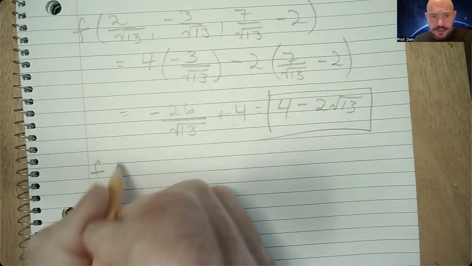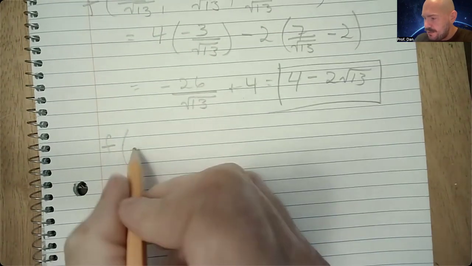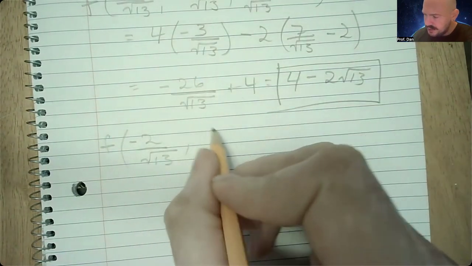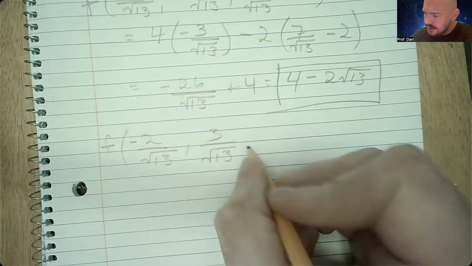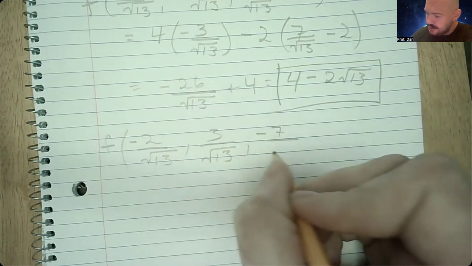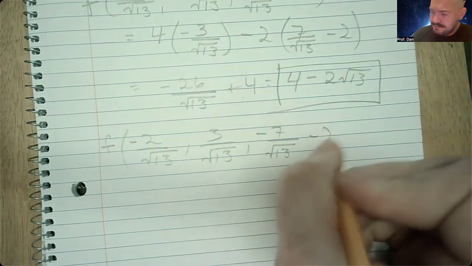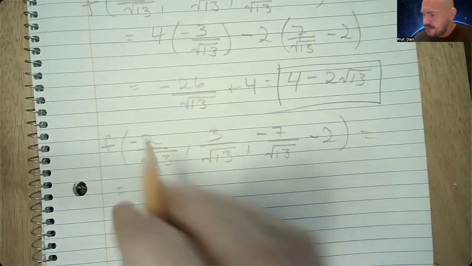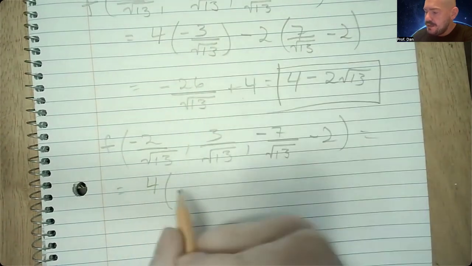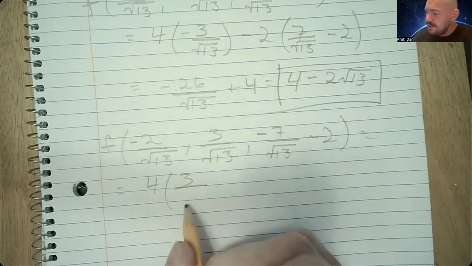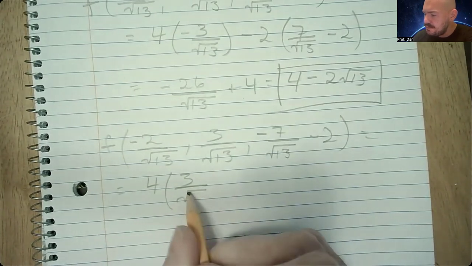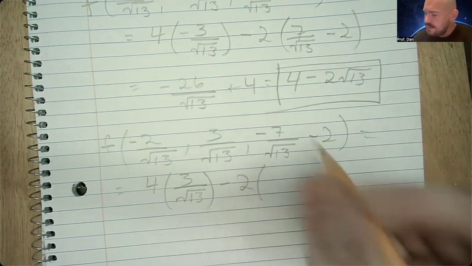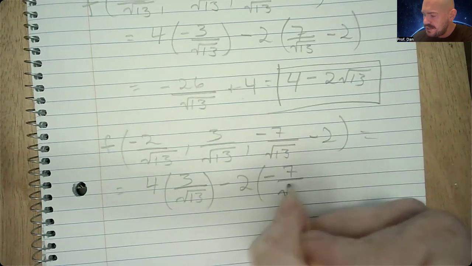Okay, now if I do the other point, when mu is equal to positive square root 13, these were our coordinates, negative 2 over root 13, positive 3 over root 13, and negative 7 over the square root of 13 minus 2. And again, x, we're not actually going to use at all. So we're just going to use the y and the z. So we have 4 times 3 over the square root of 13 minus 2 times what we have for z.